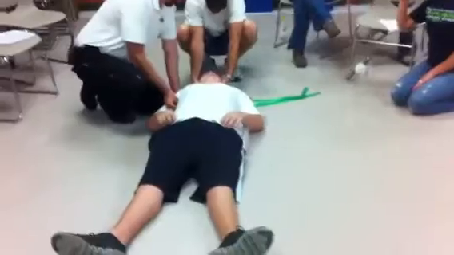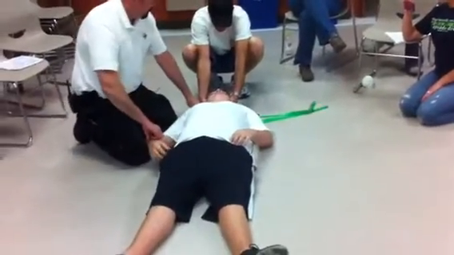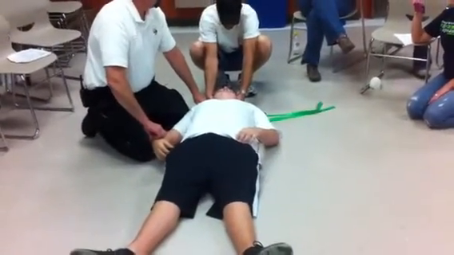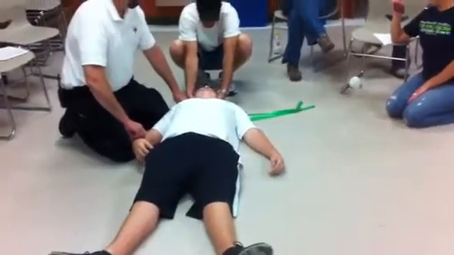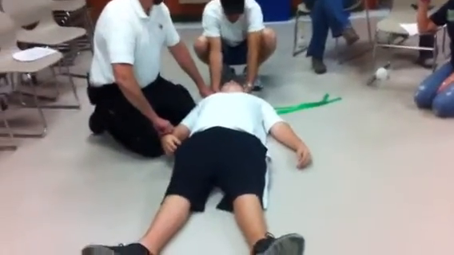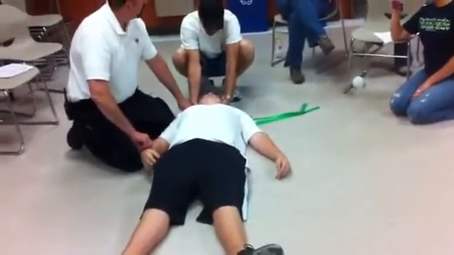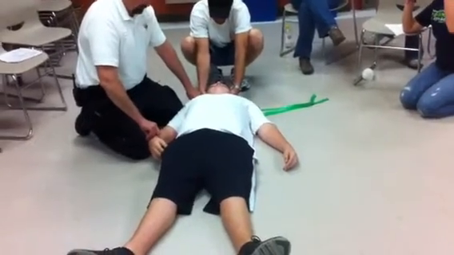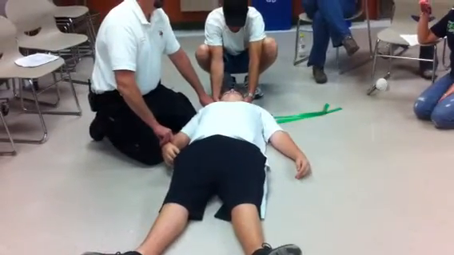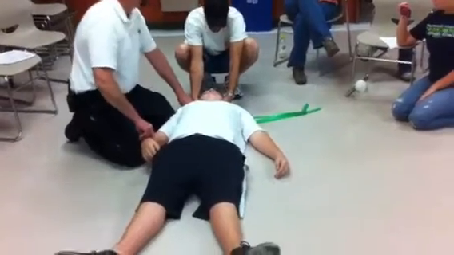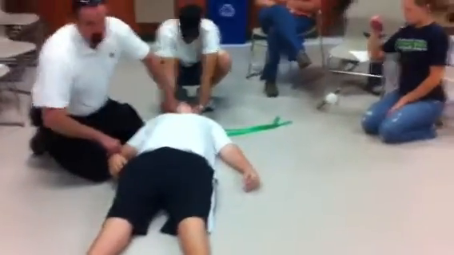I'm going to check the carotid and the radial. What's the rate? What's the quality? 130. Weak, thready radial, strong carotid. Rate of 130. Okay. Skin color, temperature, and condition. Cool, clammy, and moist. Pale, cool, and sweaty. Very nice.